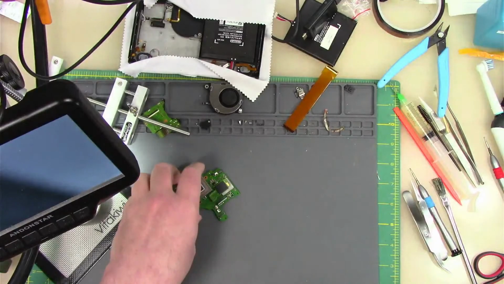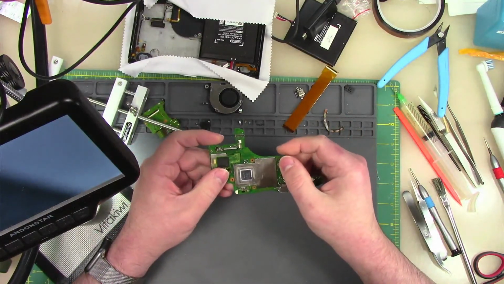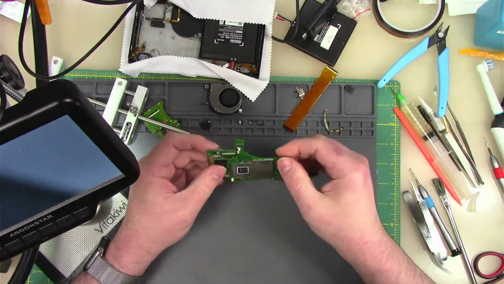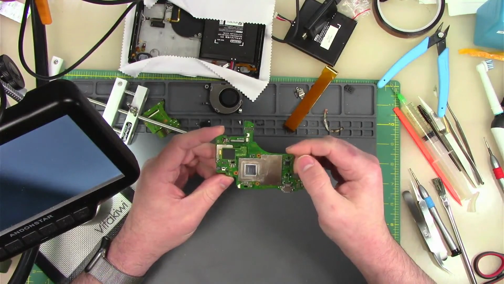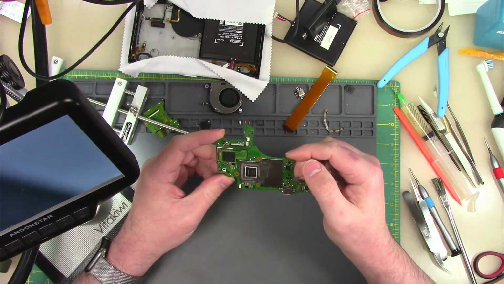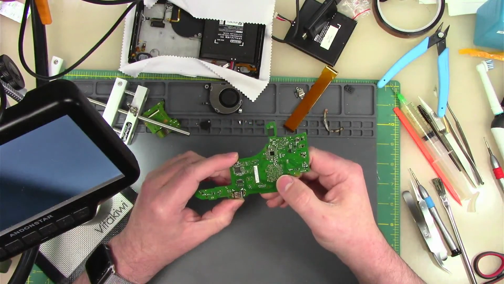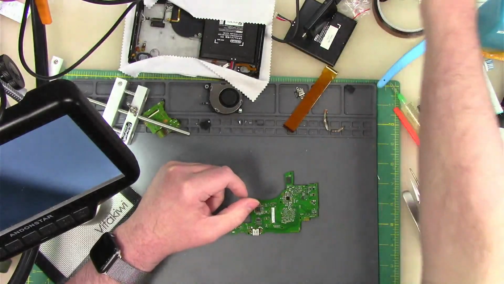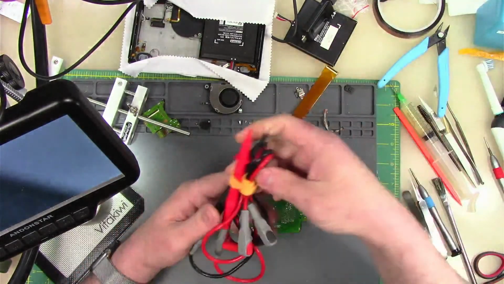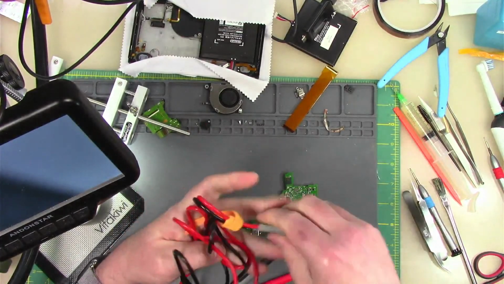Now, it worked, and then I had issues, and then it didn't work. I'm going to check the filters on the back here. Turn on my meter. I'm going to check these filters on the back by P13.